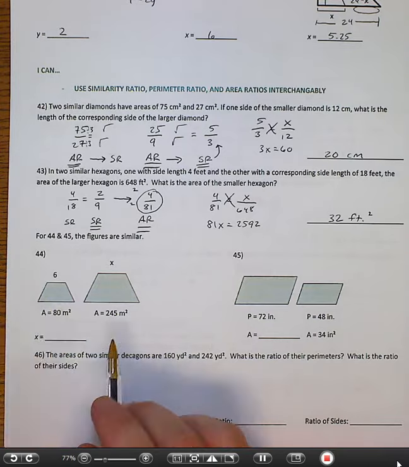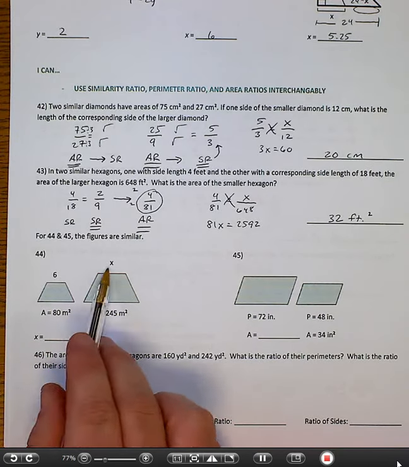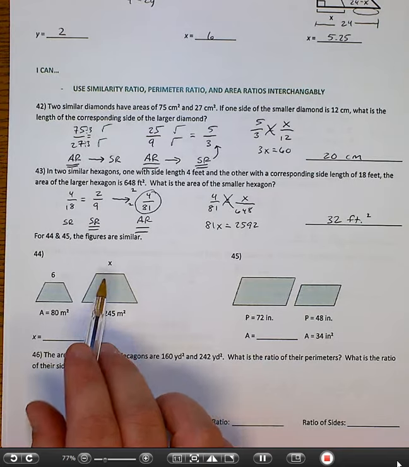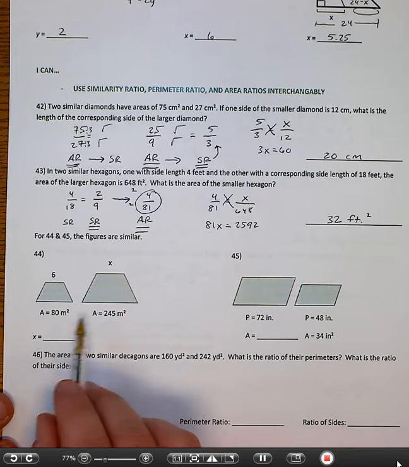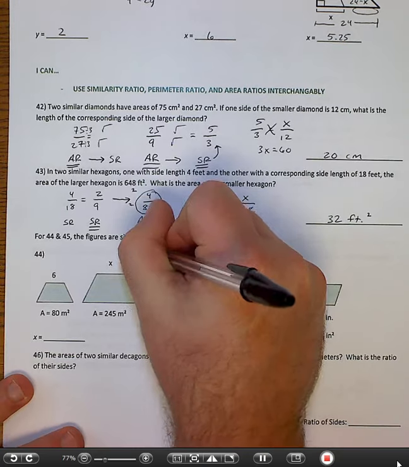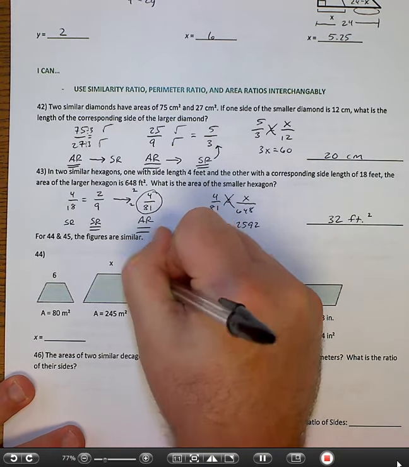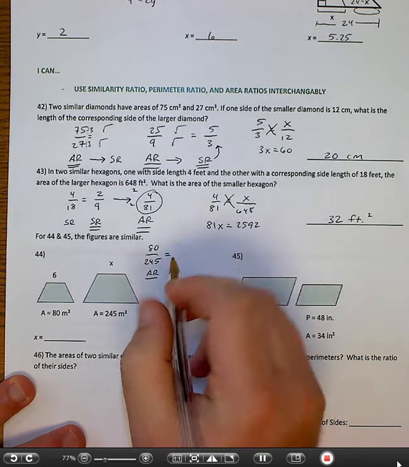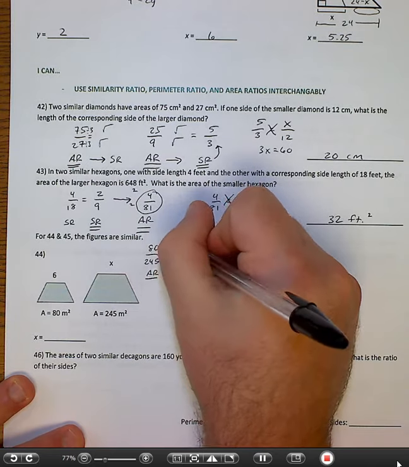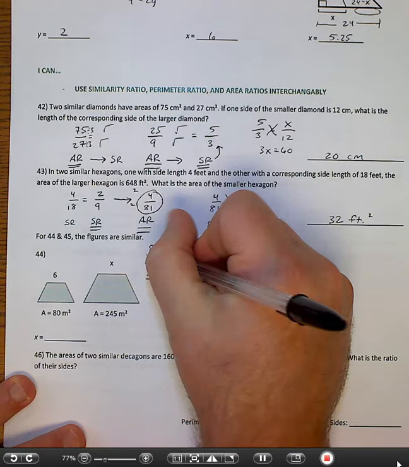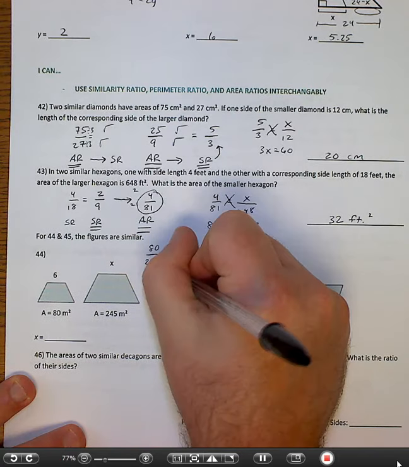44. 6, and I'm looking for x. So I'm looking for a side. What I need is a similarity ratio. What I was given were two areas. I've given an area ratio. But I need to reduce it. I can divide by 5, which is going to give me 16 over 49. Still an area ratio, but now it's reduced.